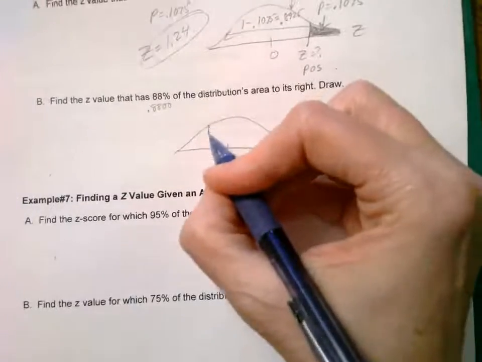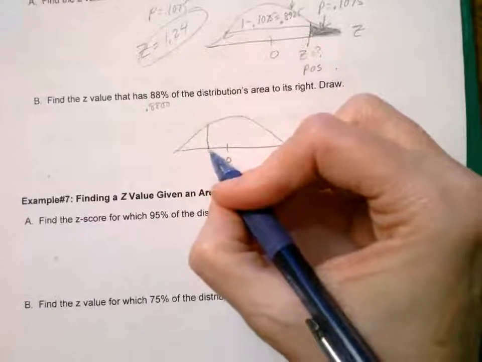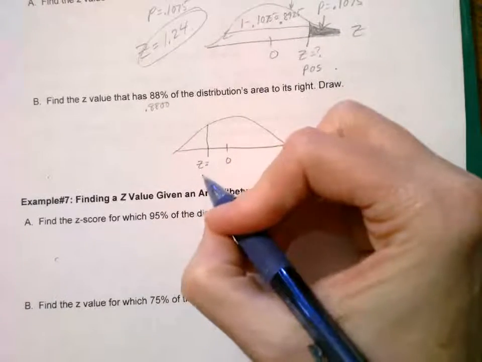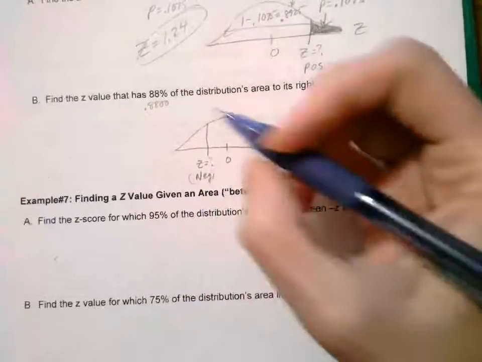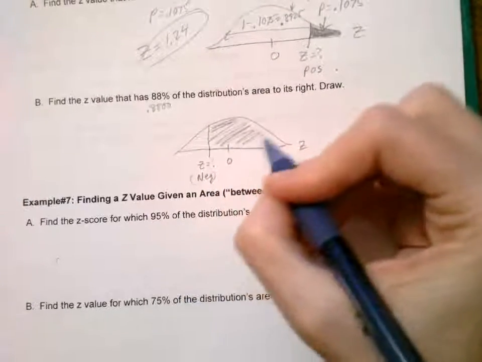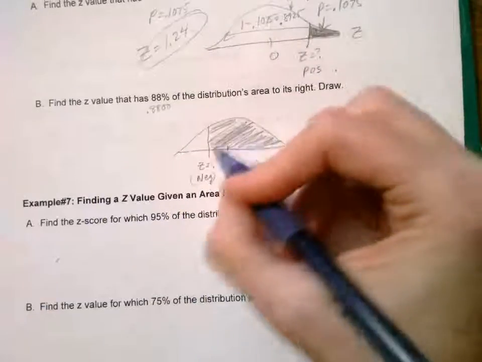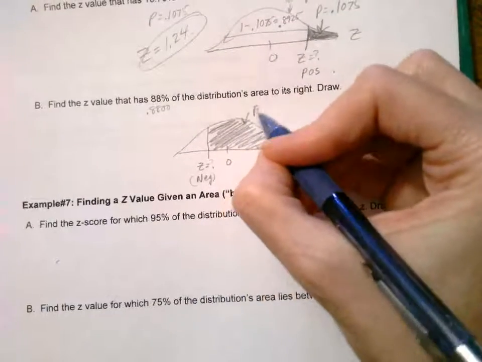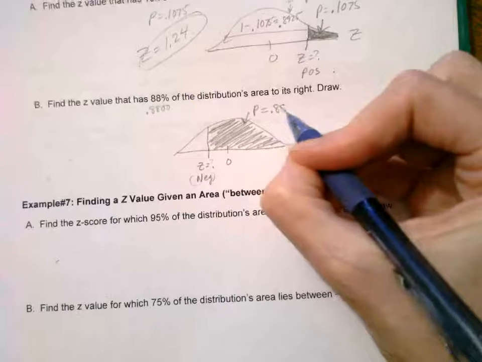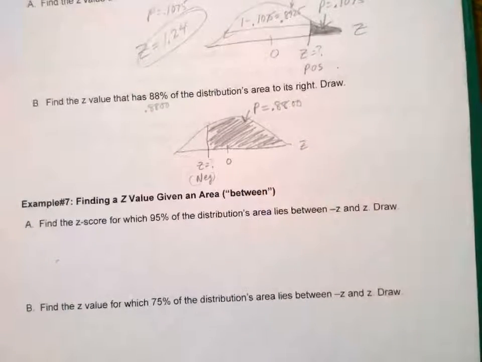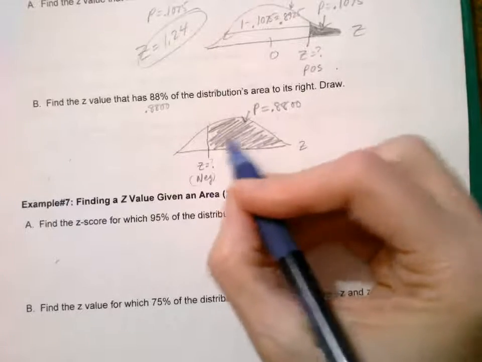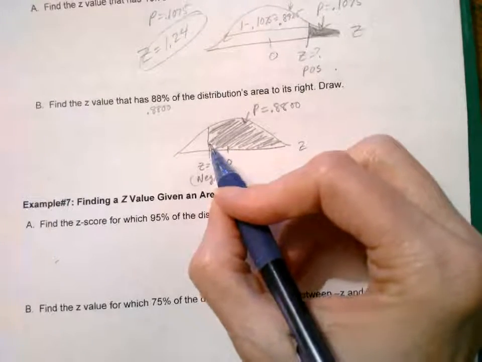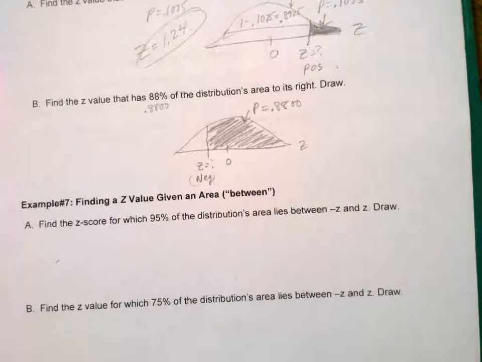So 0.88 has to be like over here somewhere. I don't know where, but this is going to make it a negative z. And I need that z for this probability of 0.88. Because from here over is 0.5, 0.88 makes it over here. So I'm definitely looking in the negative table.